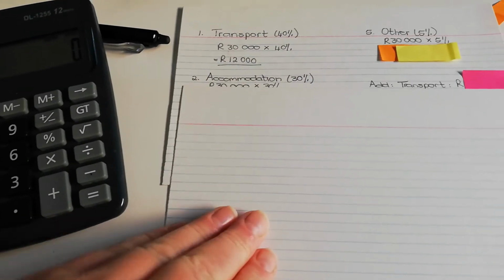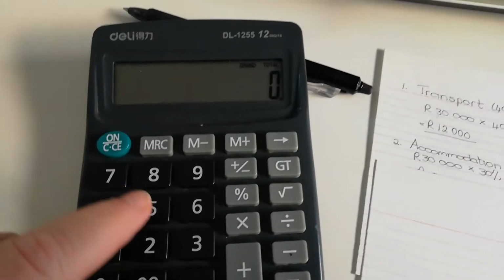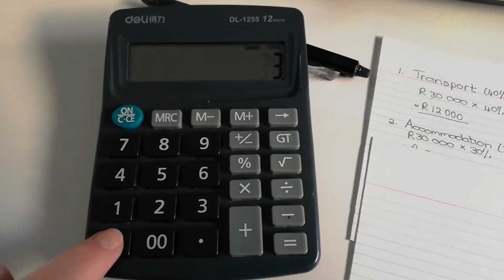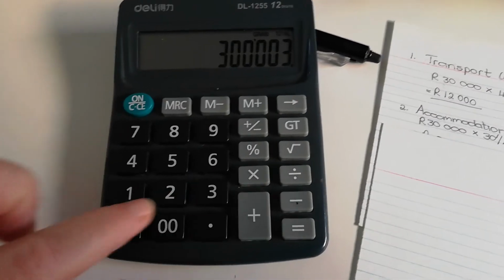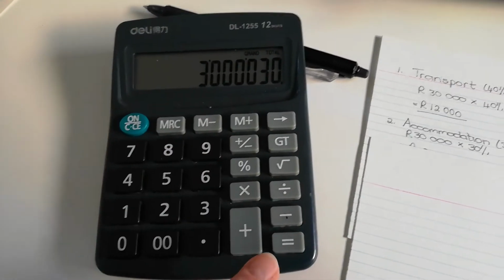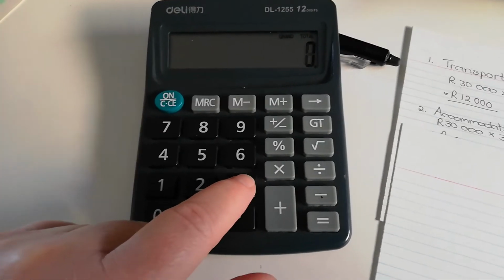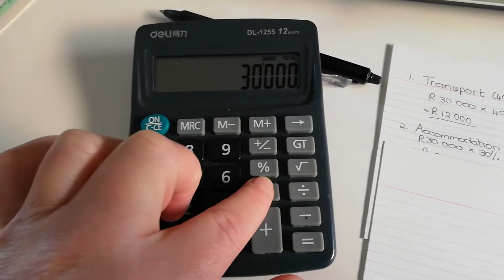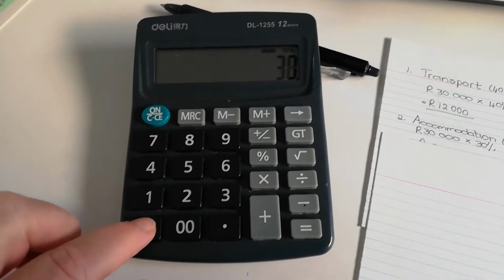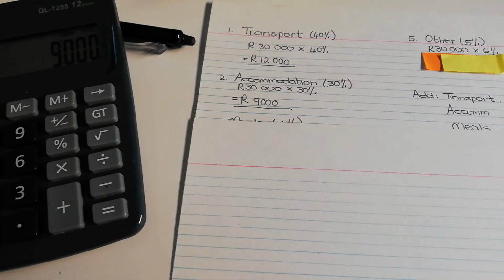Accommodation, you already wrote down 30,000 times 30. Now we go back to the calculator. It is 30,000 times 30%. Oh no, gosh, I made a mistake. Let's just cancel that. It is 30,000 times 30%. It is 9,000 Rand. Your answer is 9,000 Rand.